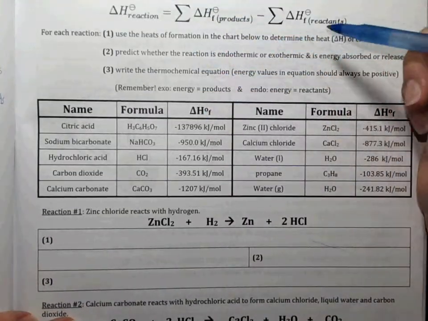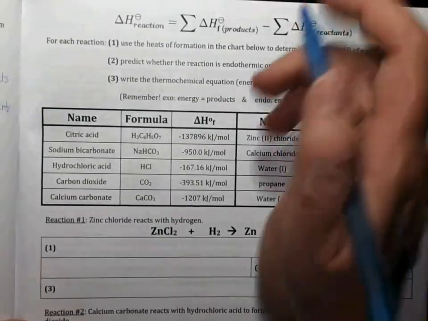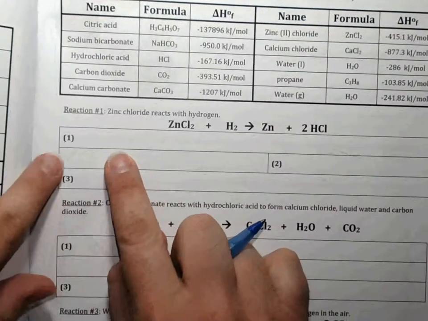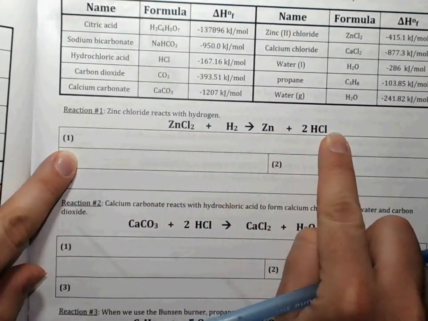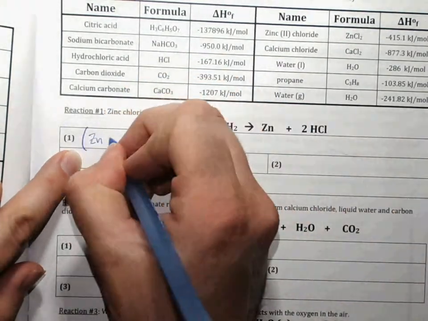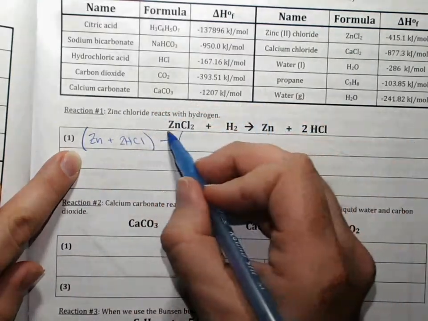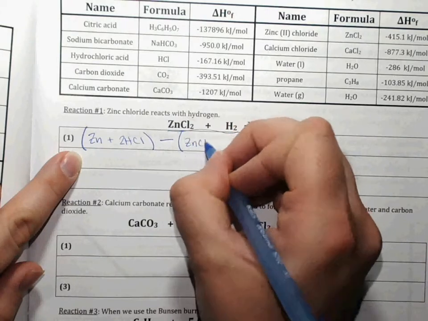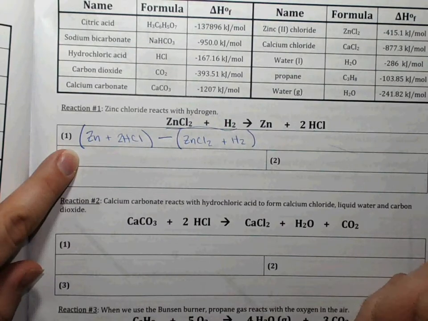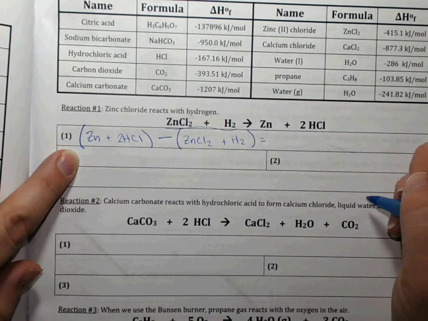This seems like a lot of information. We're going to do it, and you're going to be like, oh, this is really easy. So, our formula says we're going to take the products minus the reactants. Here's the reaction. We need to do the products, which are Zn and 2HCl. We need to add those up and then subtract the reactants, which are the ZnCl2 and the hydrogen. So we're going to plug in the numbers from the chart to do that.